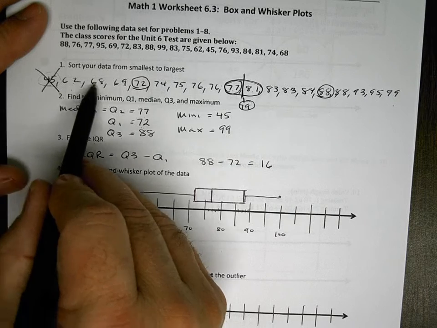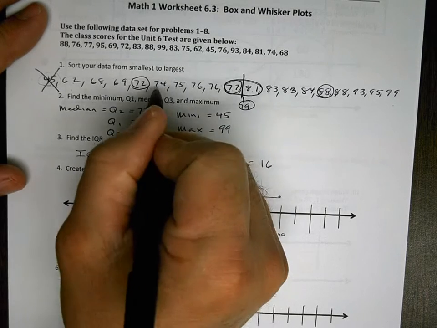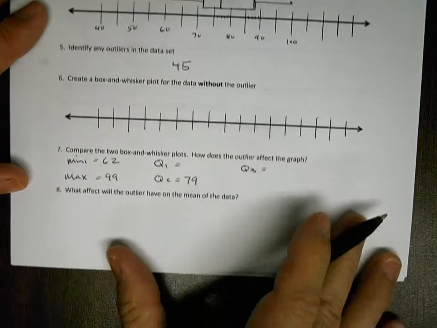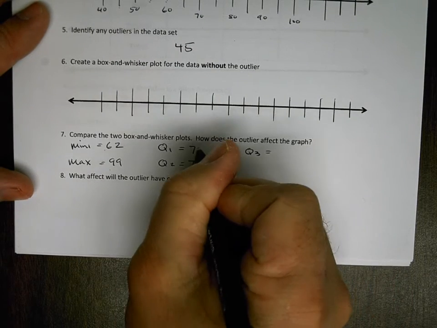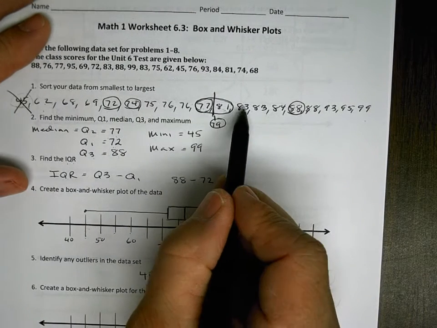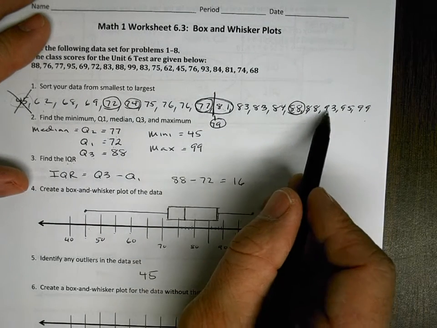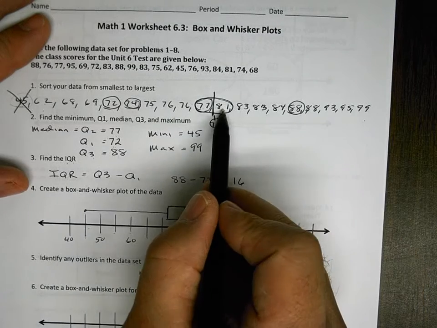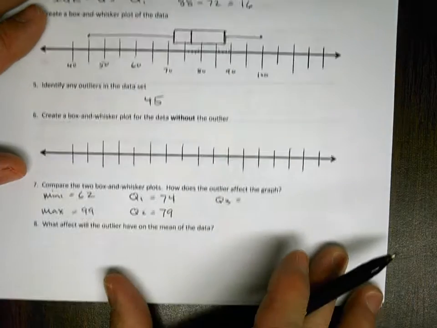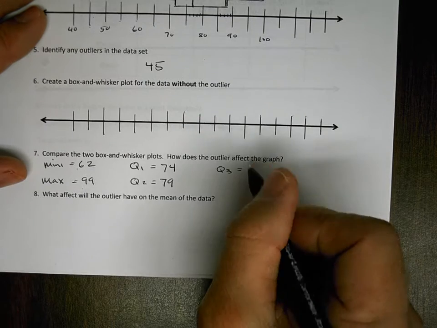So 1, 2, 3, 4, 5. And that's 74. So our Q1 is 74. And the same thing up here. 81 is still a part of our data set. So 1, 2, 3, 4, 5, 6, 7, 8, 9. So the 5th one, 1, 2, 3, 4, 5. So 88 is still our Q3 up here.